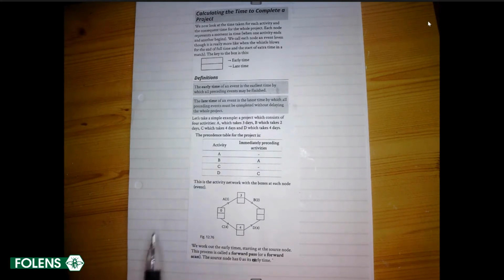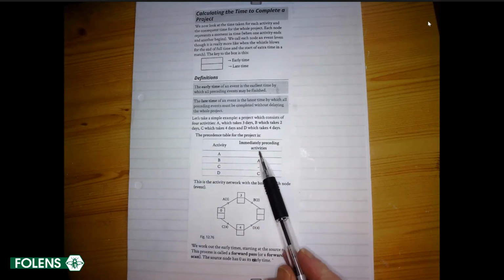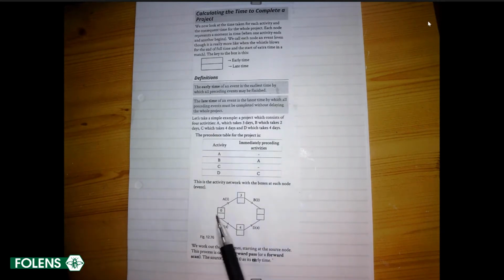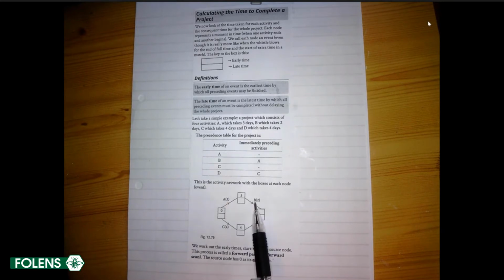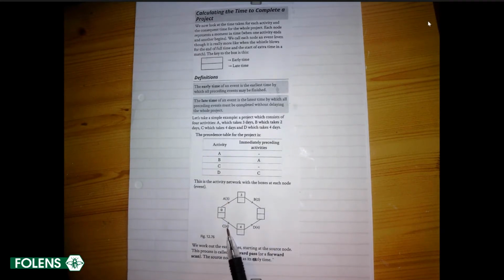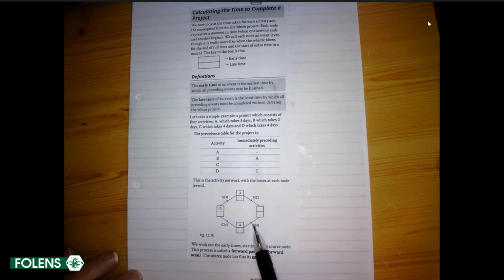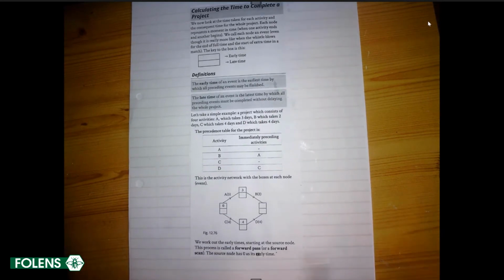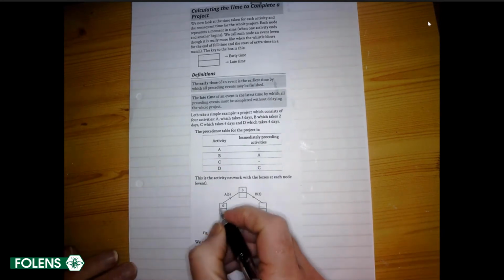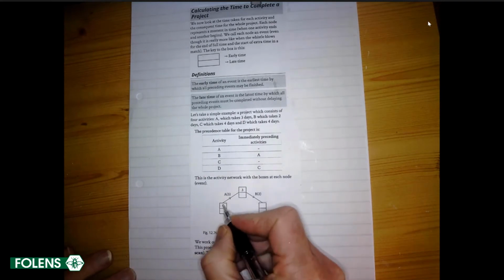So here's a very simple one. And the time of each event: A takes 3 days, B takes 2 days, C takes 4 days, and D takes 4 days. And that's our project. And there's the precedence table done out. You can see B depends on A and D depends on C. That's all.